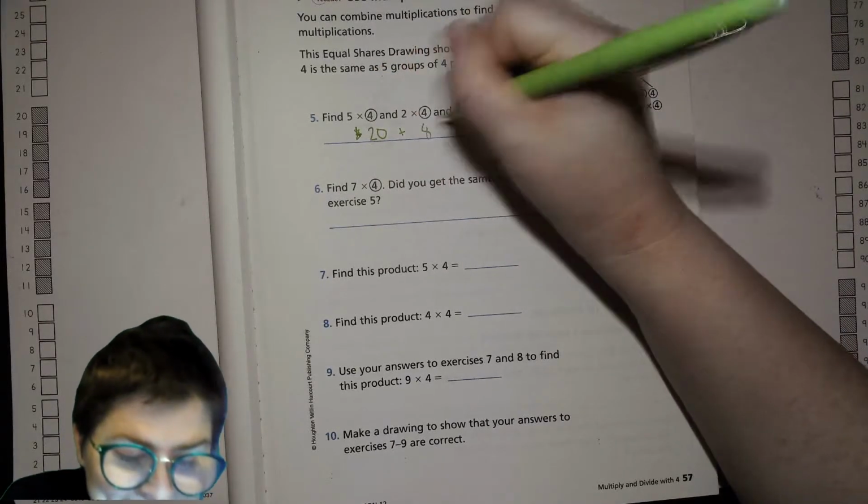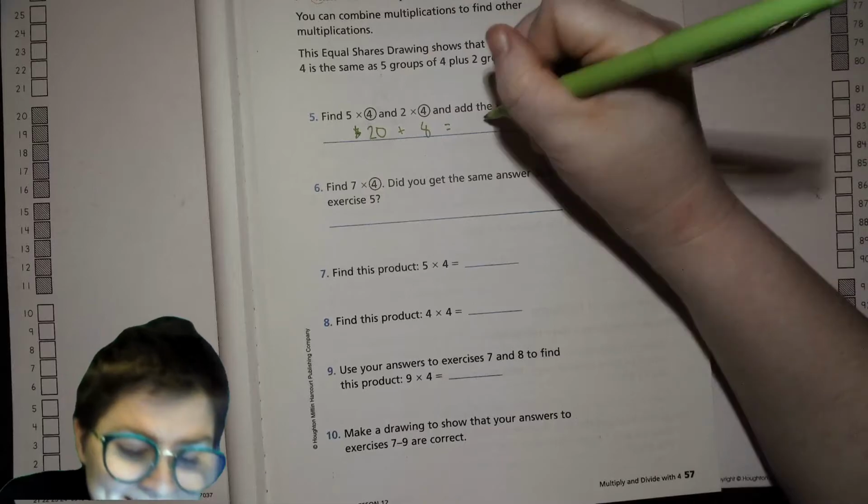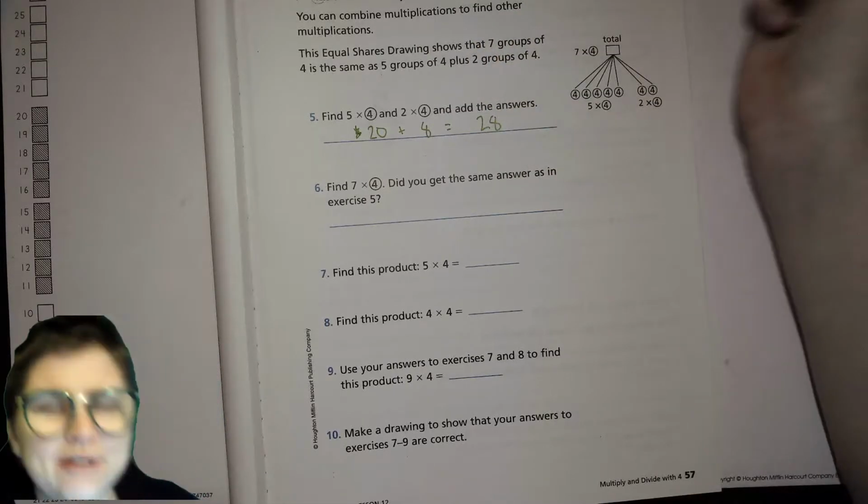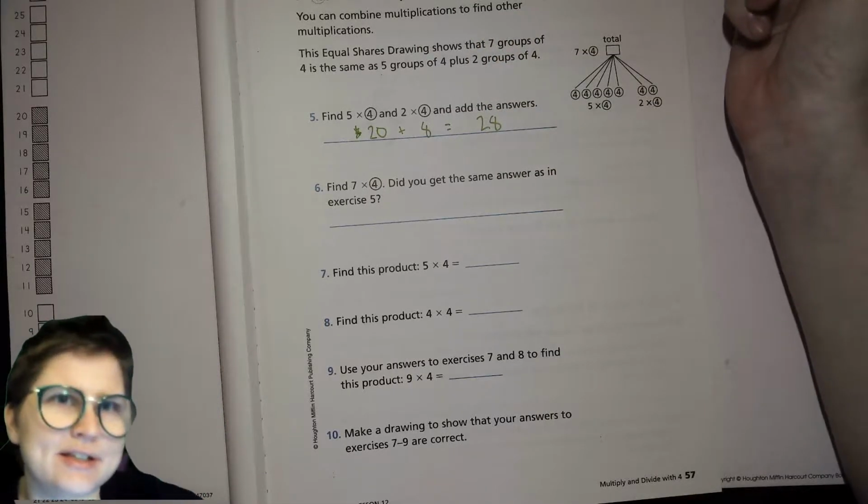8. That's right. Add them together. What do you get? 28. Now you might be thinking, why are we learning this?